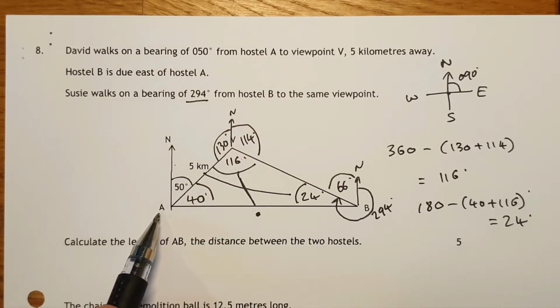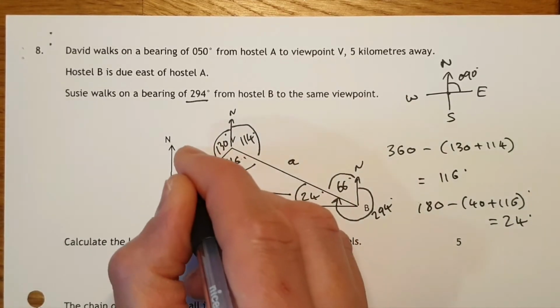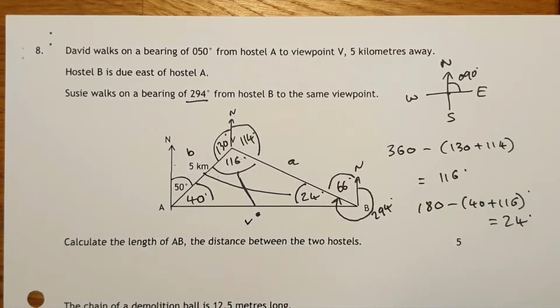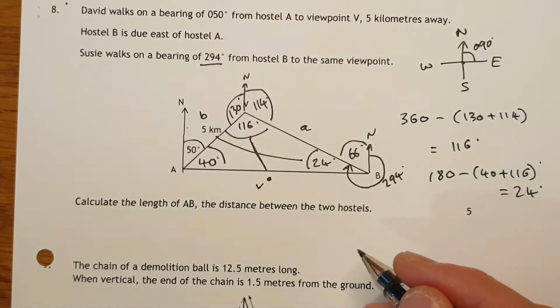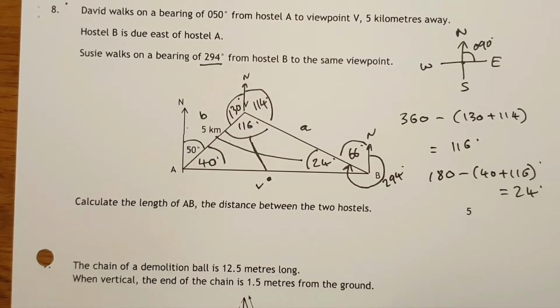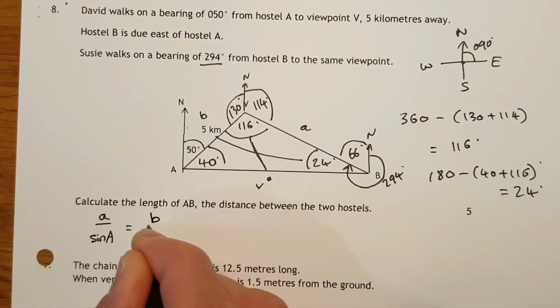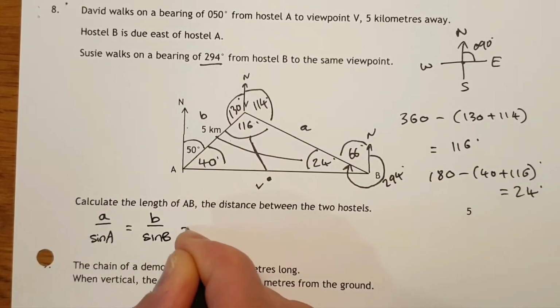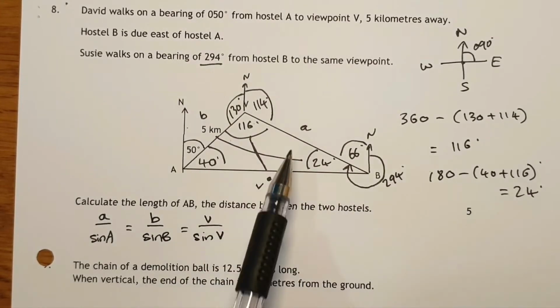Now if that's angle A, this will be side A. If that's V, that'll be side V. If that's B, that'll be side B. So using the sine rule, normally it's A over sine A, B over sine B, etc. But we've got different letters. So it's going to be A over sine A equals B over sine B, and it will be V over sine V. Now I don't know what A is.